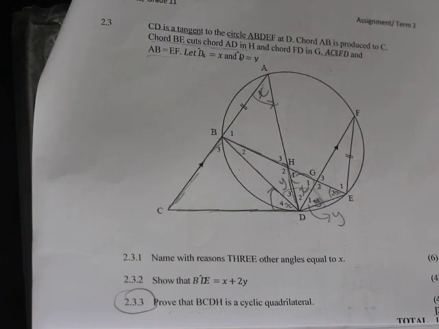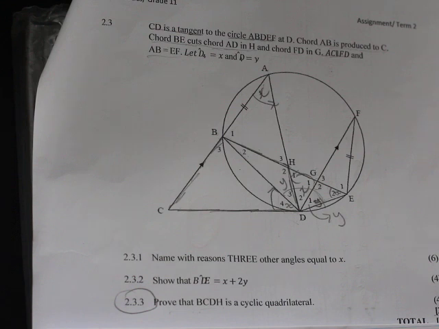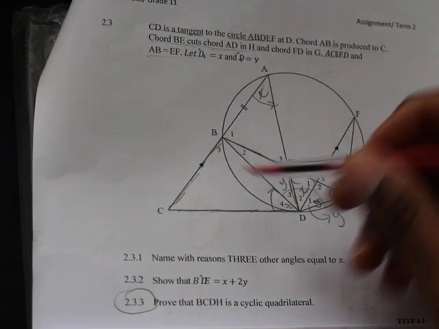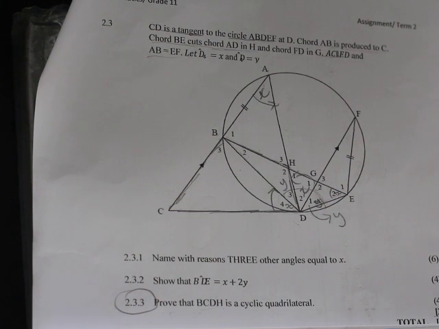That's no brainer at all. So, proving that this is a cyclic quad. Remember, in the previous video we showed that H1 is equal to angle C, which wasn't necessary at all. What we actually needed to do was show that B1 is equal to D4 plus 3.